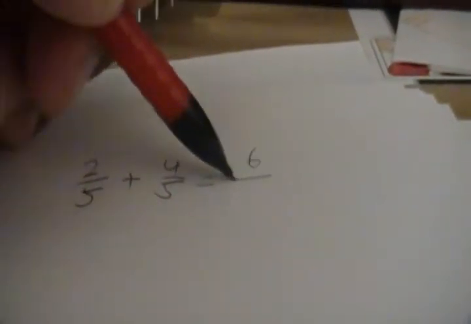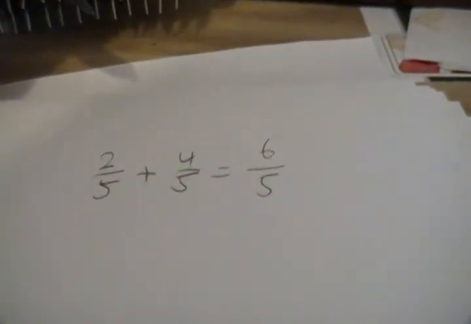Okay, so again, you have to make sure that the denominators are the same, and they are in this case. So 2 over 5 has the same denominator as 4 over 5. If they're the same, we can add the numerators together. So 2 plus 4 is 6 over 5.